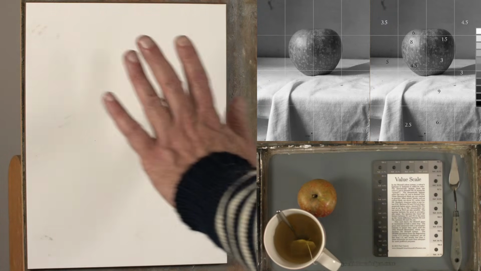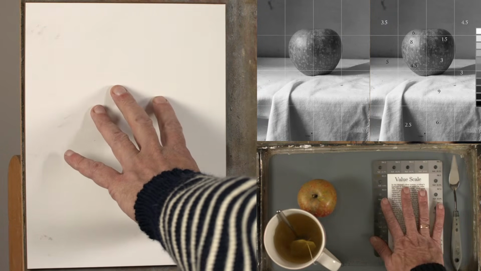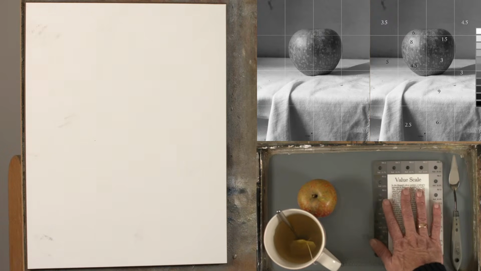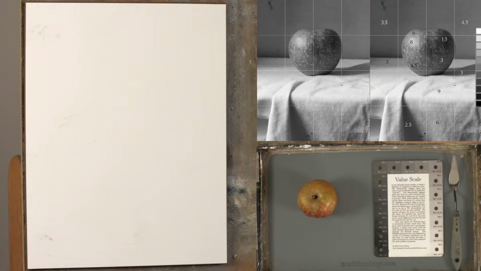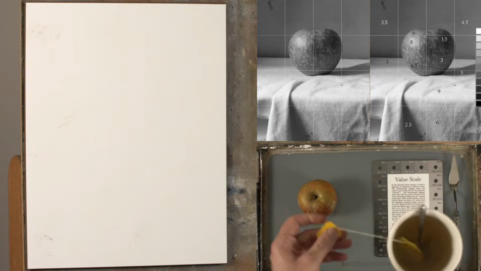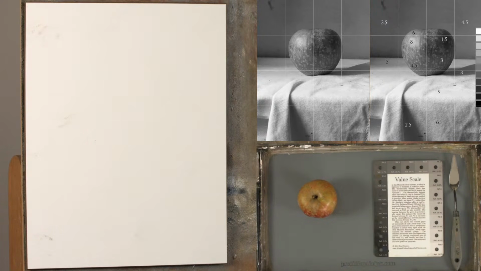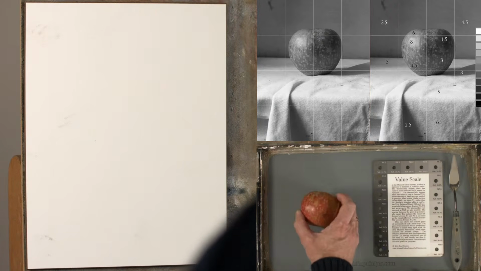So this is the camera on the easel, and then over here is the camera which goes straight down from above onto the palette. Let's get the tea out of the way. This incidentally is lemon and ginger, and I've got a bit of extra honey in there, yum yum. And this is the apple.